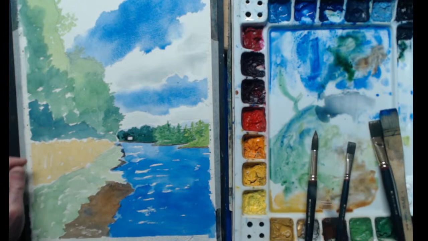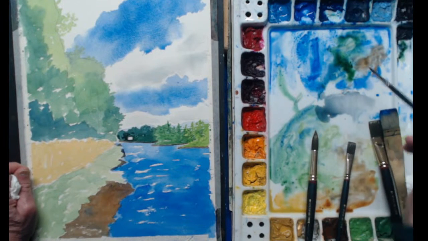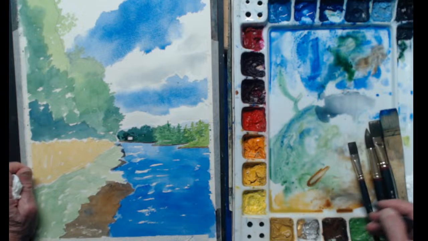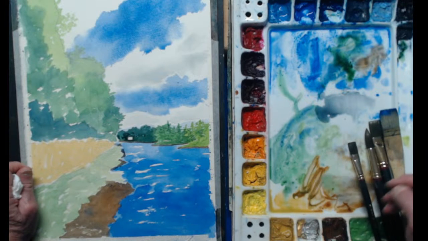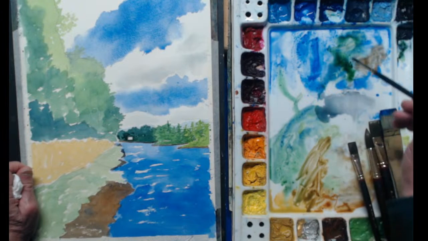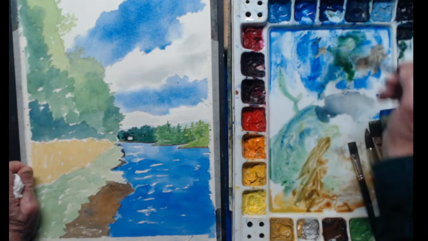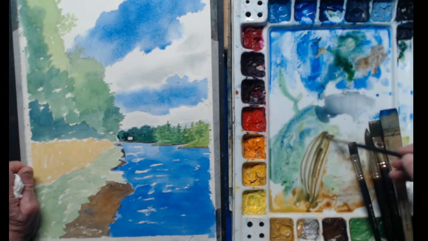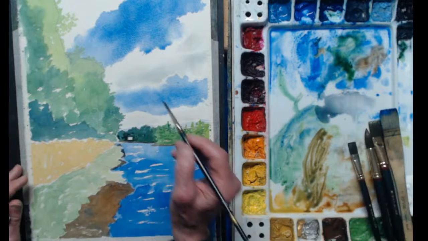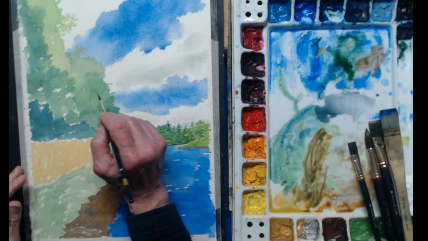Now over here on this tree line, all I'm going to do is take a little bit of burnt sienna, add in a touch of ultramarine, and I'm going to go ahead and put in some tree trunks.